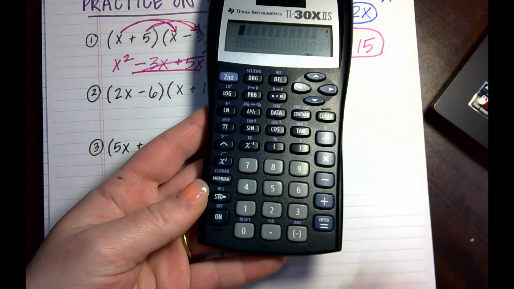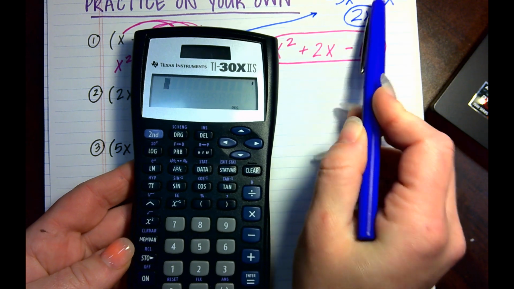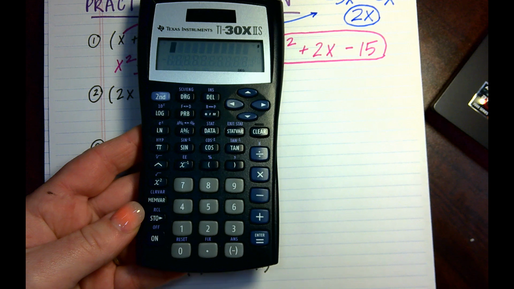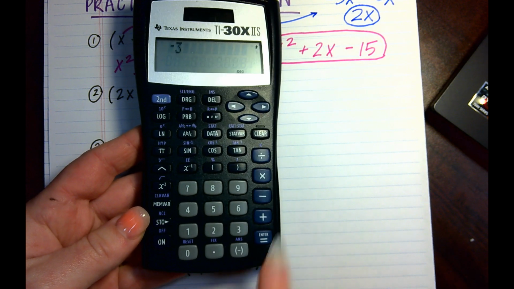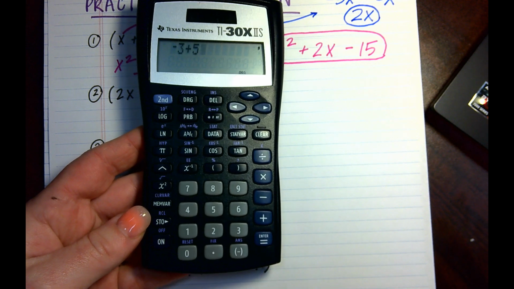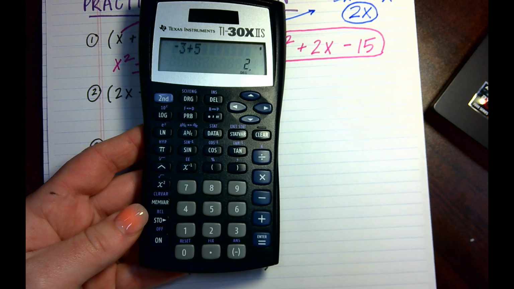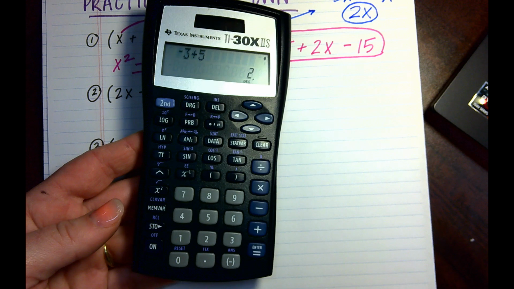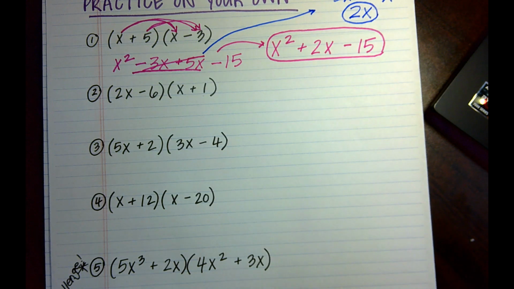But quick review of how we type in a negative number. If I want to know what is -3x plus 5x, I'm going to type in negative. Here's my negative sign right here at the bottom. Push that. -3 plus 5. And I will get enter equal to +2. So this is a great way to check your answers. I'm never going to be upset for using a calculator. I highly encourage it. I use a calculator to check your work too. So better safe than sorry.